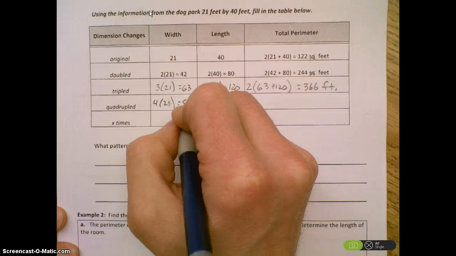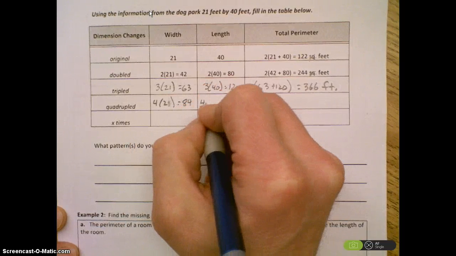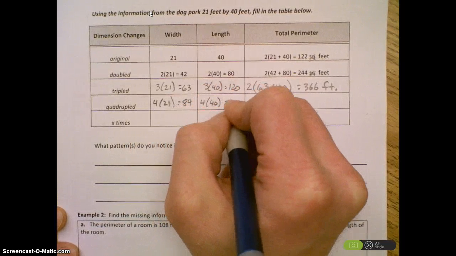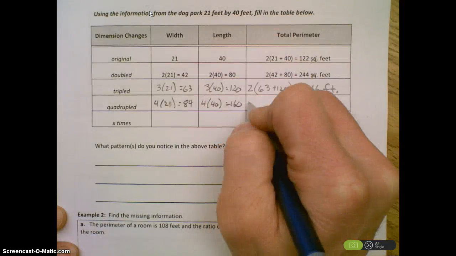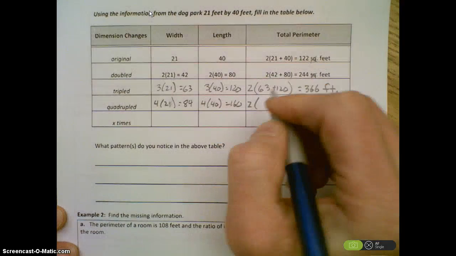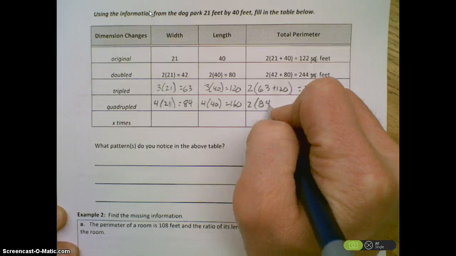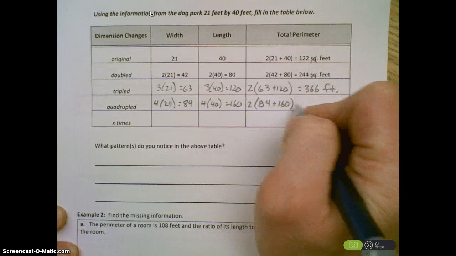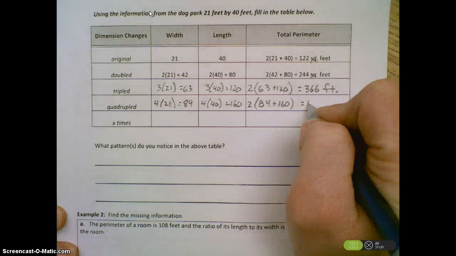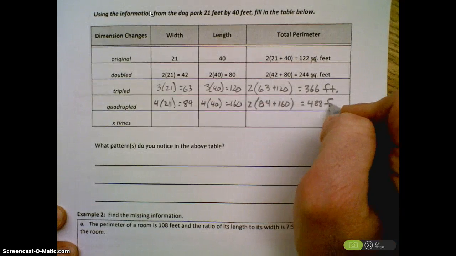So that's going to give us 84, and then 4 times 40, that's going to give us 160. So again, using our shortcut for perimeter, we're going to have 2 times 84 plus 160. That's going to give us 488 feet.